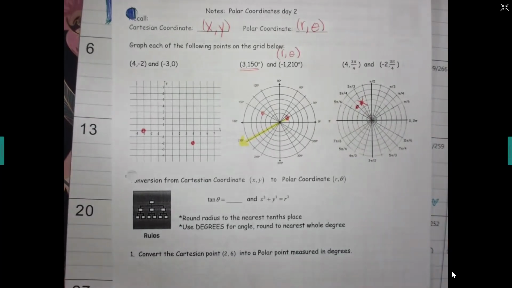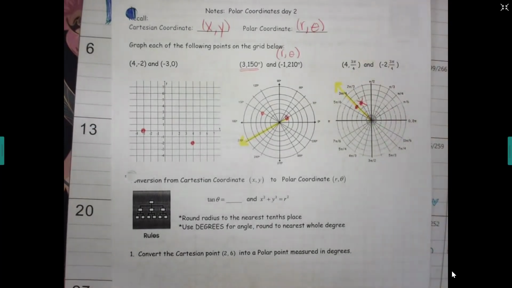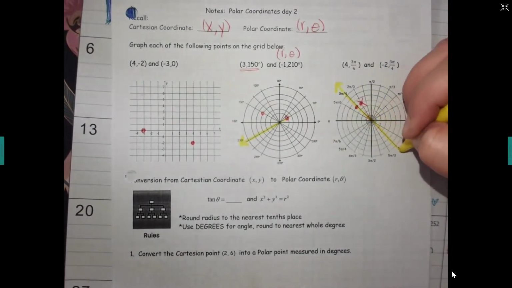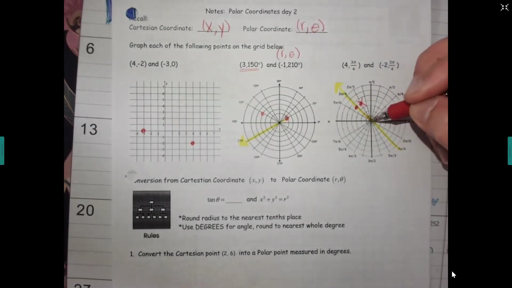Then for -2, 3 pi fourths, instead of counting towards the 3 pi fourths, if it's a negative r, remember you just count the other way. So I would end up going this way towards 7 pi fourths. And I would end up on the 2nd ring, so 1, 2.